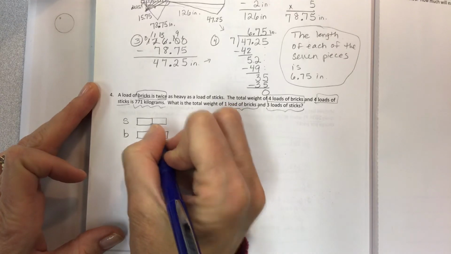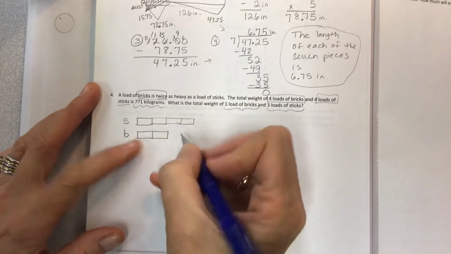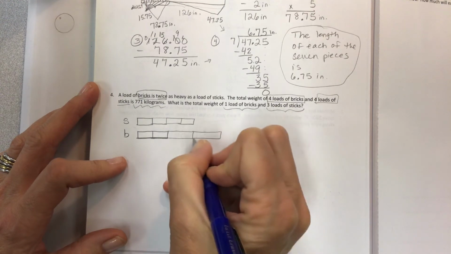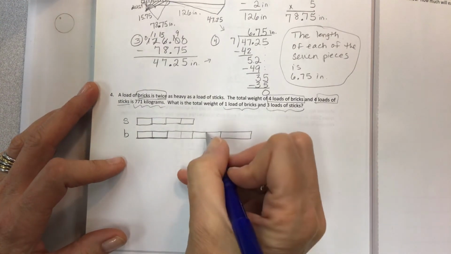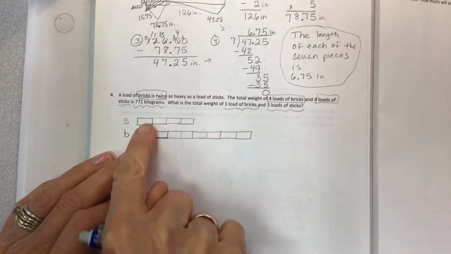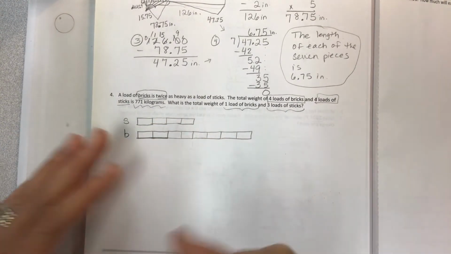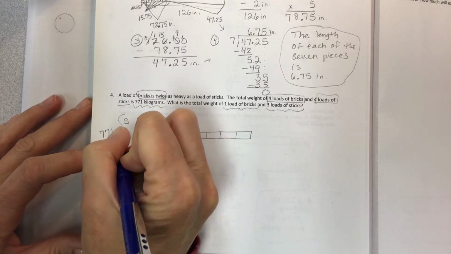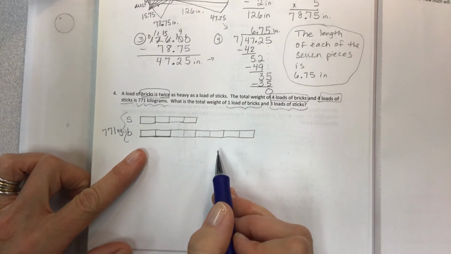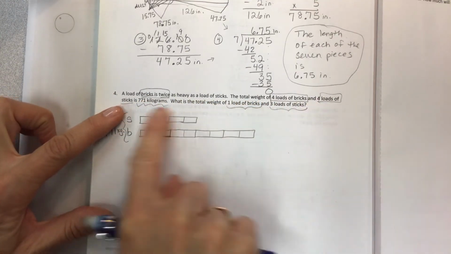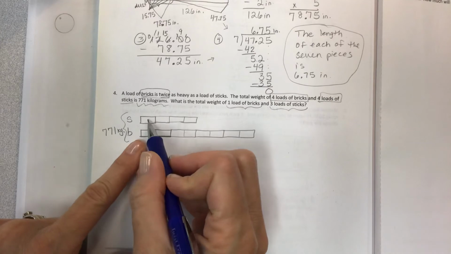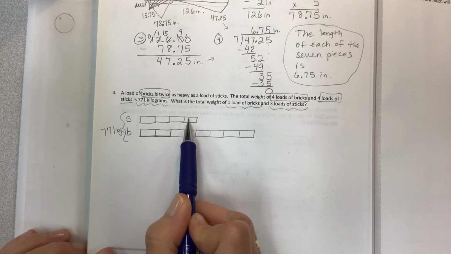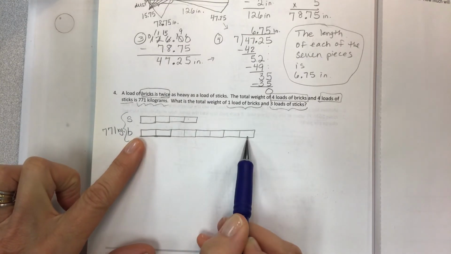So let's make 2, 3, 4. And if this is 1 load, it would have to be 2, 3, 4. Okay? So notice that I'm creating all these equal size pieces. That figures very importantly into getting the 771 shared evenly, okay? So now that I have set everything up, we have to figure out what each of these is. No problem. How many of these are there? 1, 2, 3, 4. That makes 8, 9, 10, 11, 12.